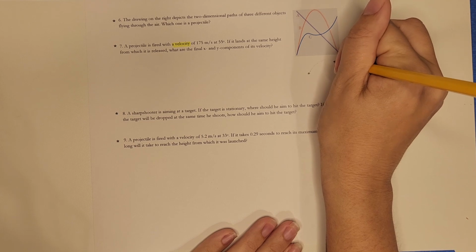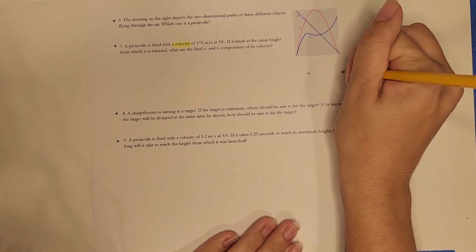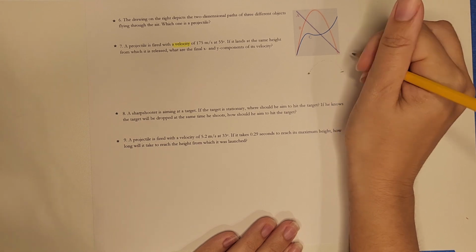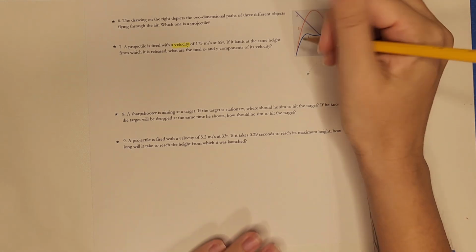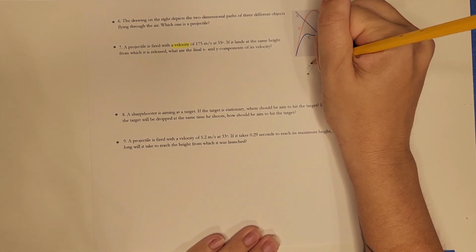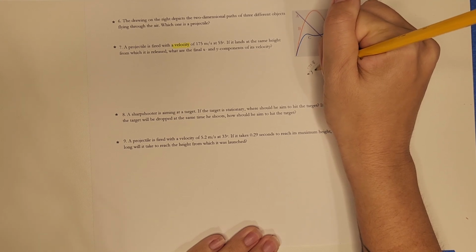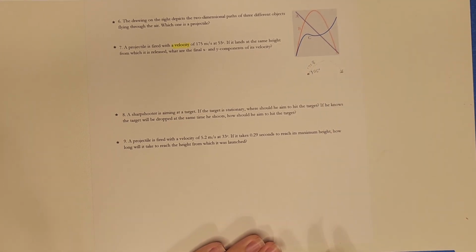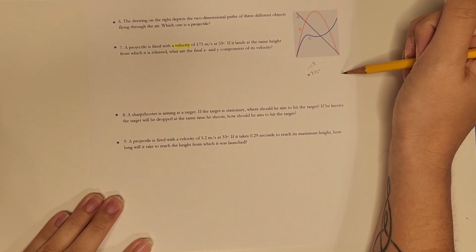It's going to be a parabola, and it's going to come back down, landing at the same height as what it was fired from. So this looks like that, right? And when it leaves, it is 175 meters per second, and this angle here is 55 degrees. So it's landing at exactly the same height as it's released from.